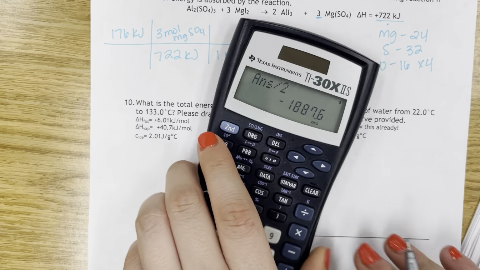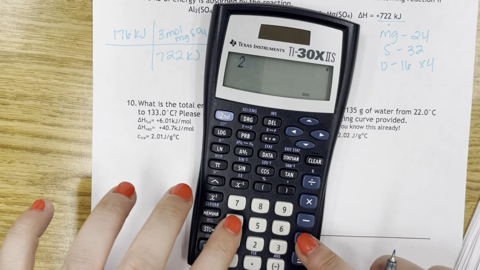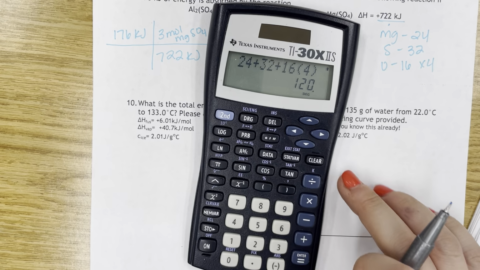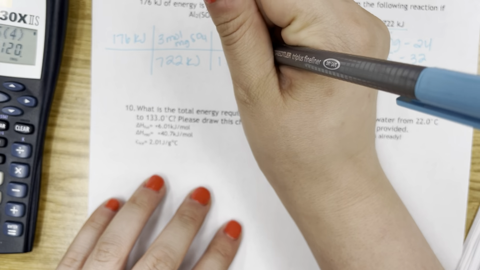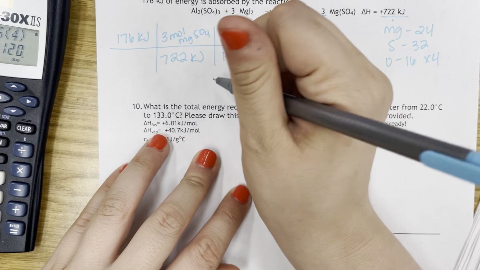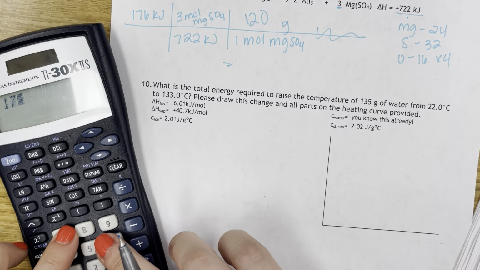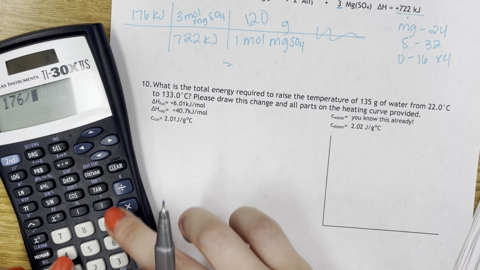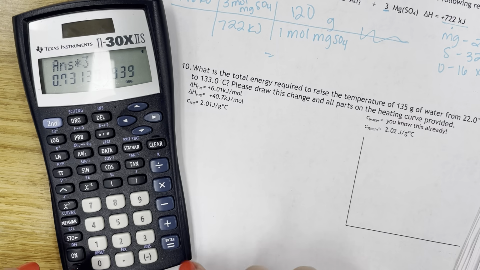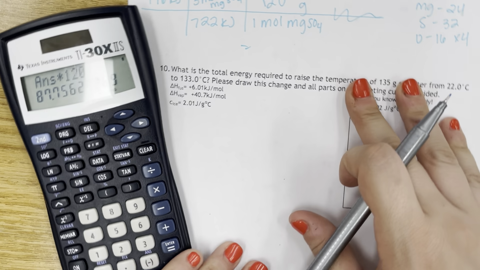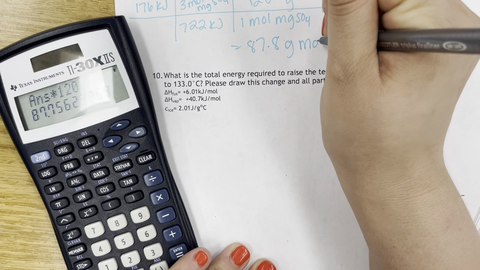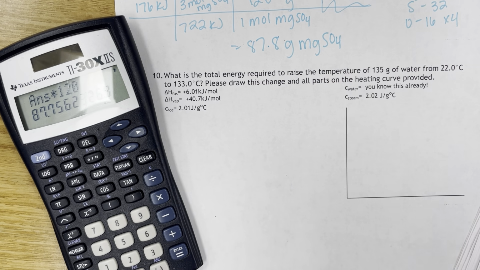So 24 plus 32 plus 16 times 4 is going to give you 120. I went a little far on that, but don't worry about it. So you're going to do 176 divided by 722 times 3 times 120. So your answer is 87.8 grams of magnesium sulfate. Okay?